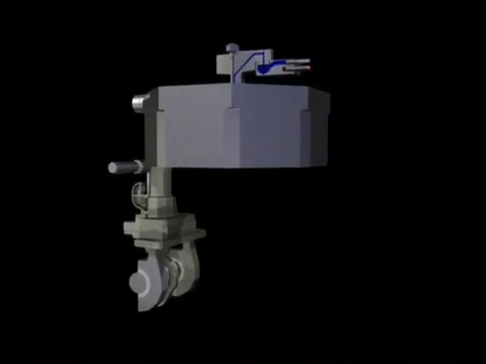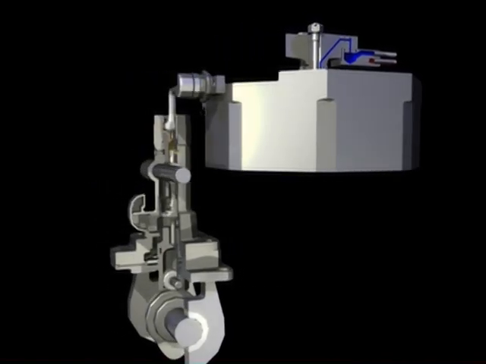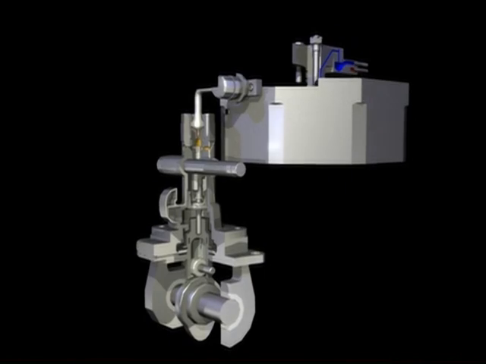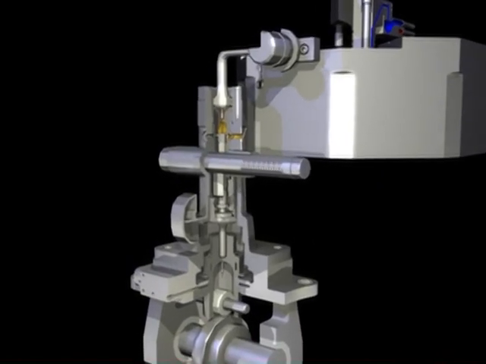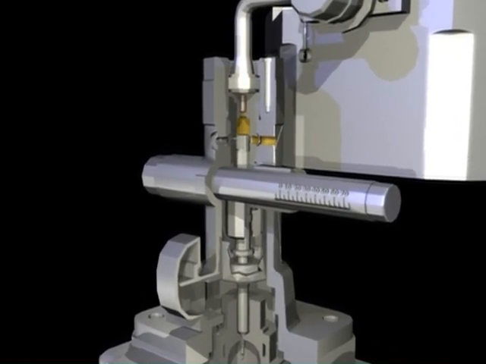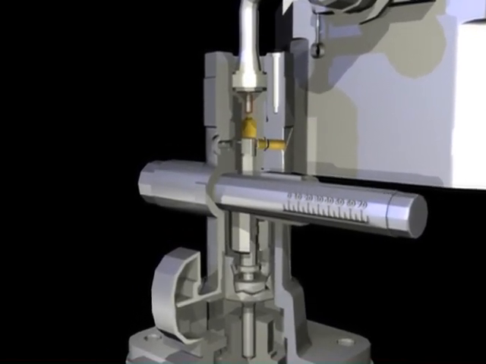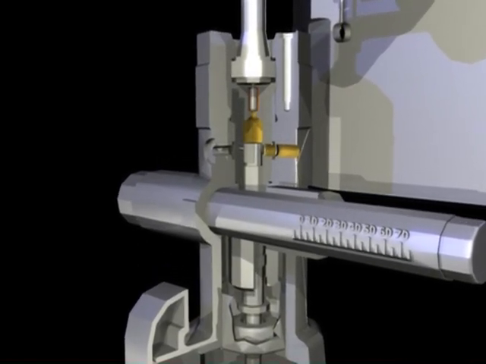The fuel injection pump meters the fuel according to load requirement and delivers it to the fuel injection nozzle at high pressure at the proper time for combustion. Let's take a close look at this process. The engine control system operates a governor that regulates the position of the fuel rack.